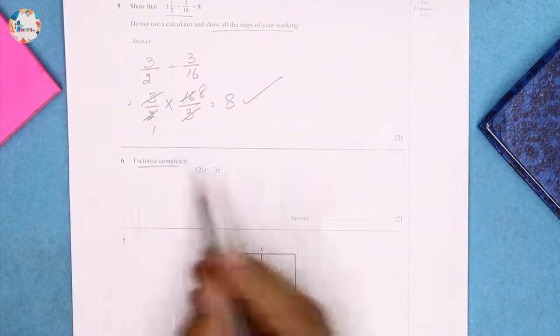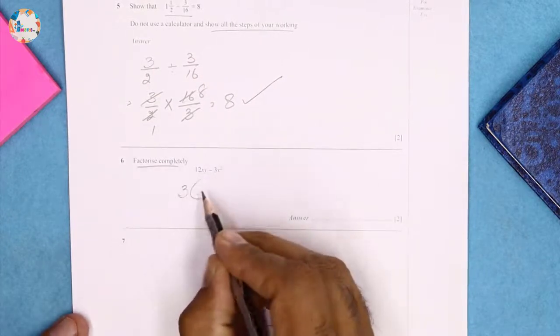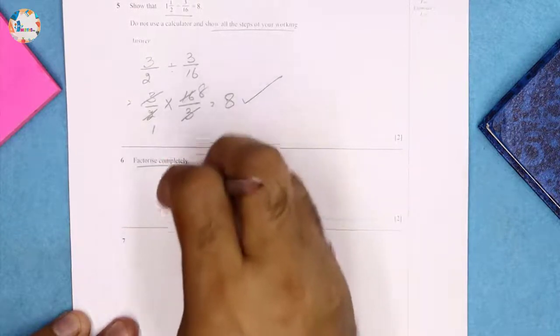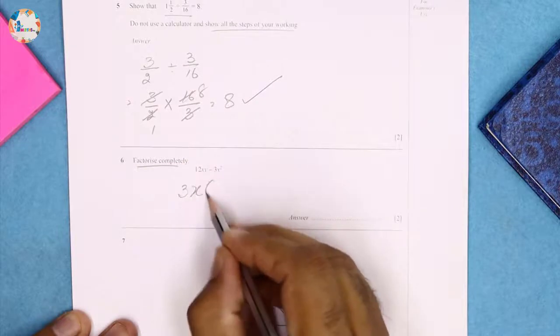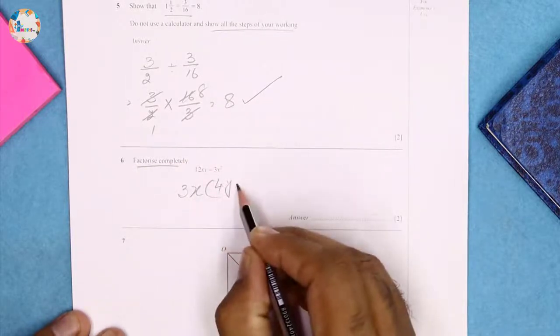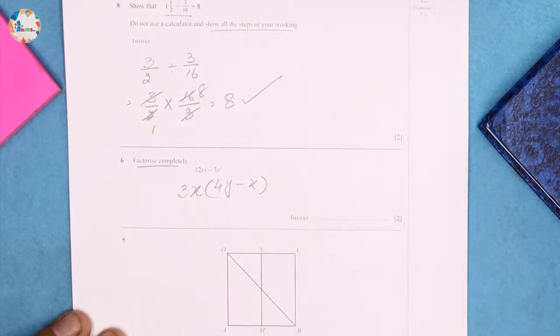Now factorize completely. We have to take the maximum common factor. So 3 we can take common, and x also we can take common, which is in both. So 3x, remaining will be 4y minus x. So this will be our answer.